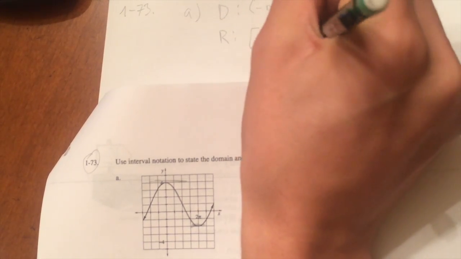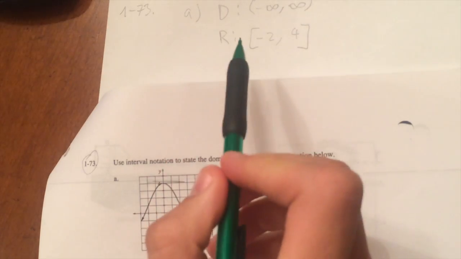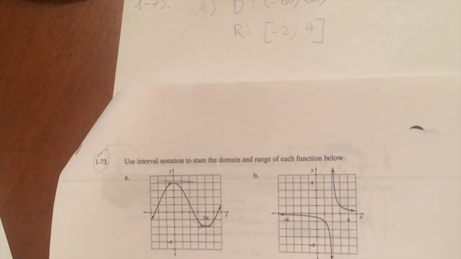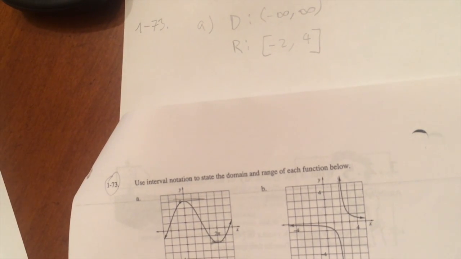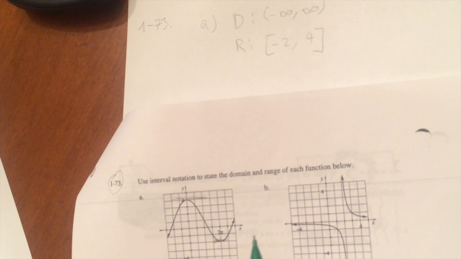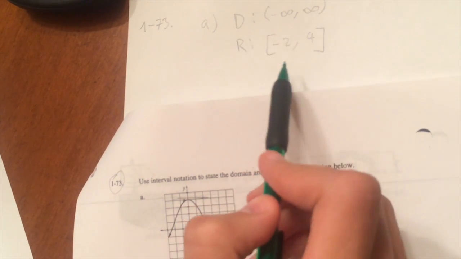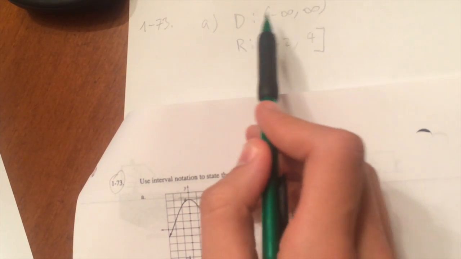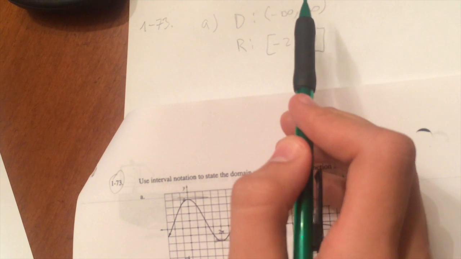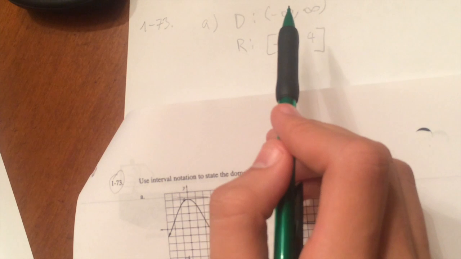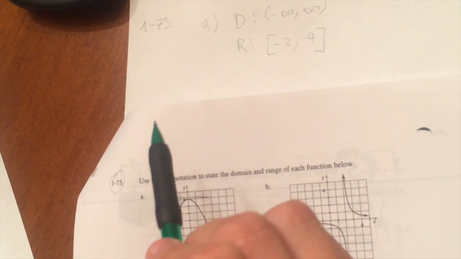-2 to 4. Notice that I put brackets around the range but not the domain, and that is because for the range, which is -2, 4, these numbers are included. When the numbers are included, you put brackets, and when they're not, and obviously negative infinity is not really a finite number, you put the parentheses.